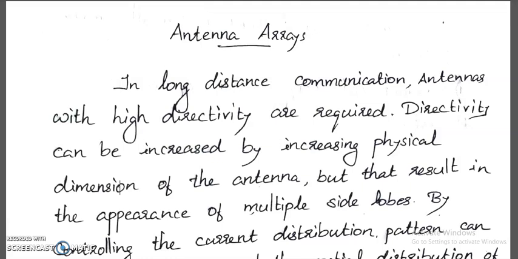Today we discuss antenna arrays. In long distance communication, we need an antenna with high directivity. We know that we can improve the directivity by increasing the physical dimension of the antenna, but that results in the appearance of multiple side lobes. What is the drawback due to these multiple side lobes? The drawback is that we have power wastage due to these multiple side lobes.